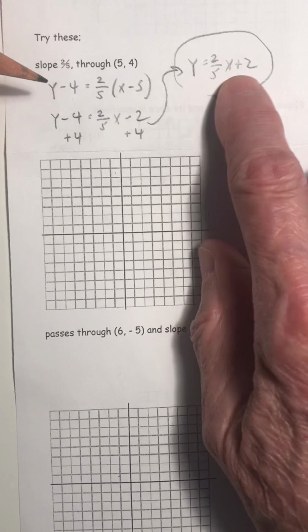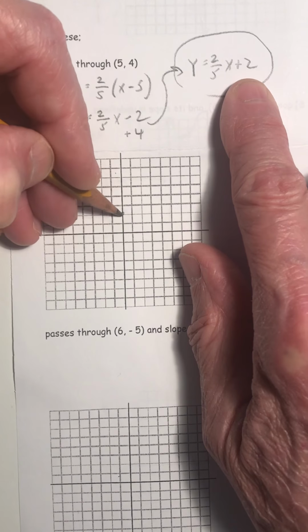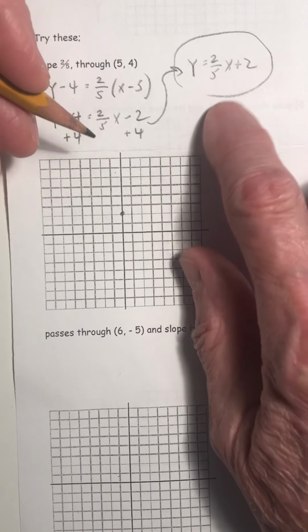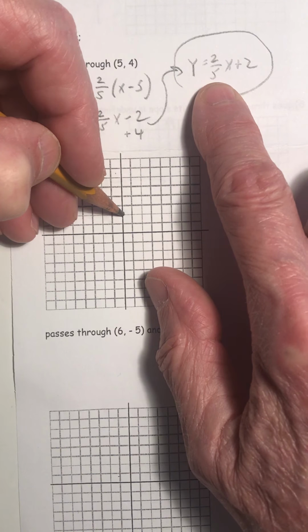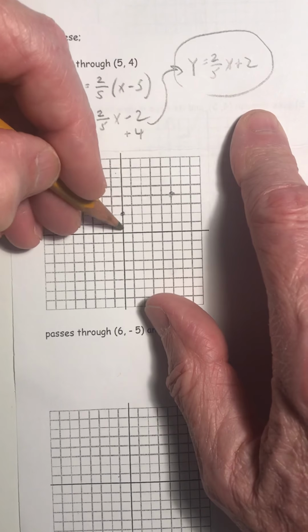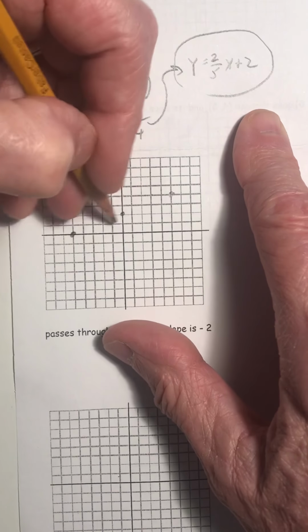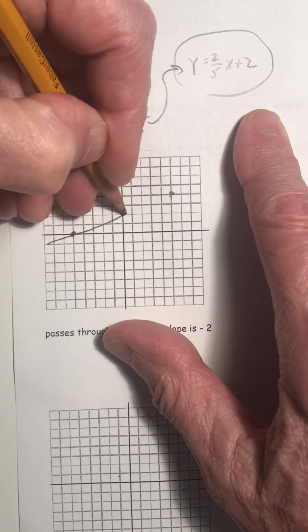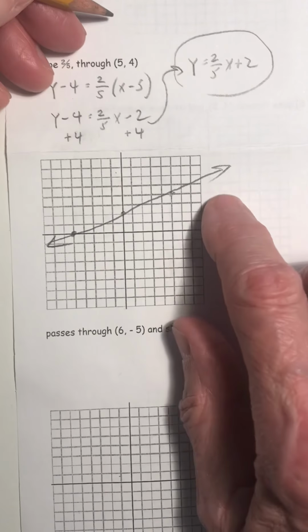And if I draw it from this, we'll start at the y-intercept 2 and use the slope 2/5, which means positive 2/5 means go up 2 and over 5, or go down 2 and to the left 5. And there's that final picture. Not perfect, but you get the idea.